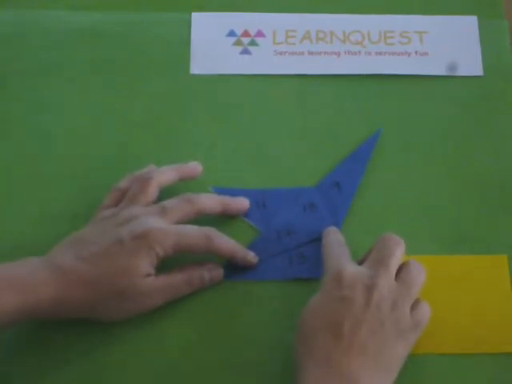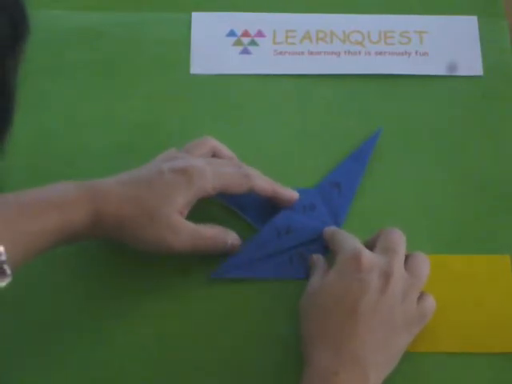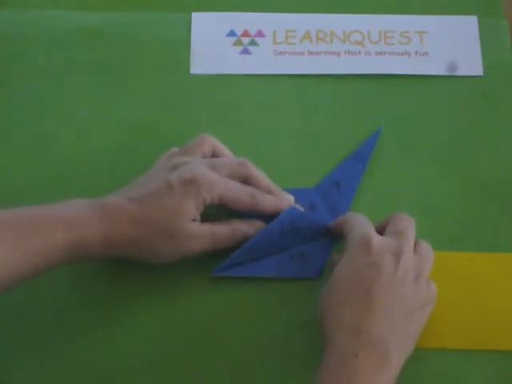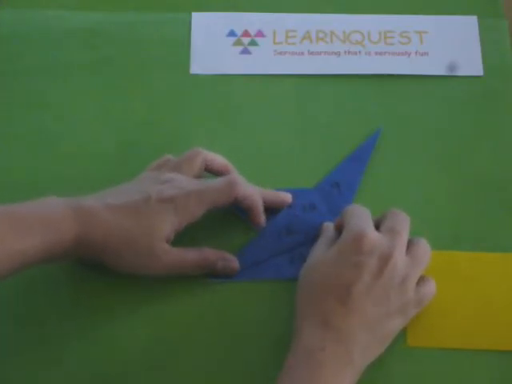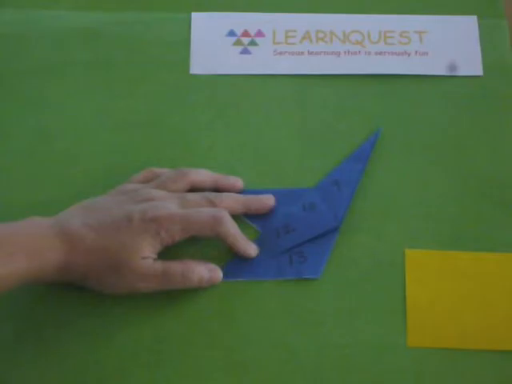Now we are left with 12 and 13. Now if you fold 12 on 13, can you see they match exactly? Such triangles are called congruent triangles. So once we find the classification for one, we get for the other because they are exactly the same.